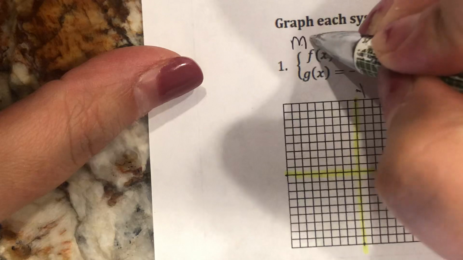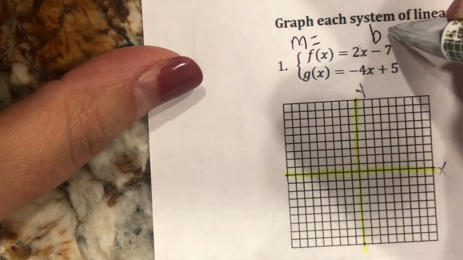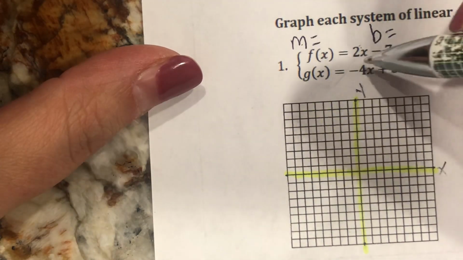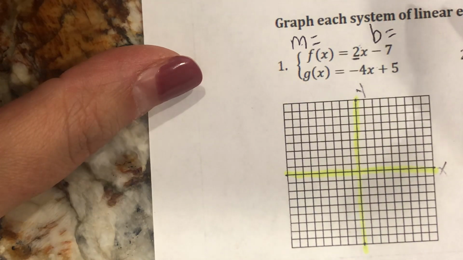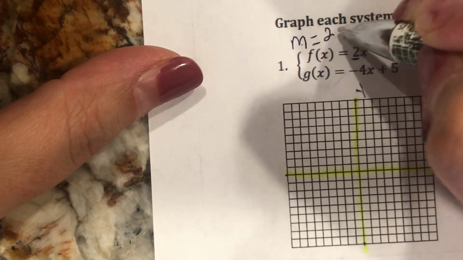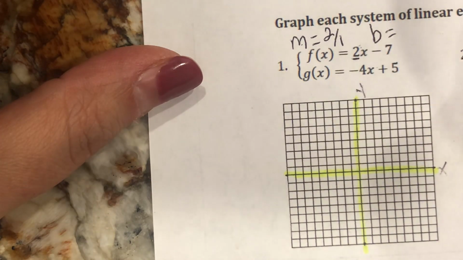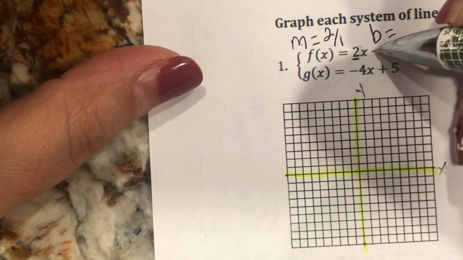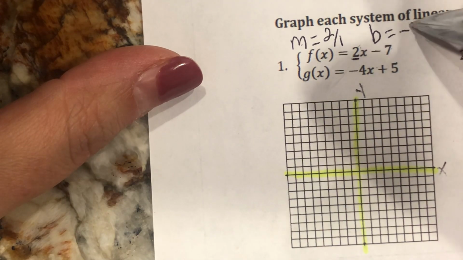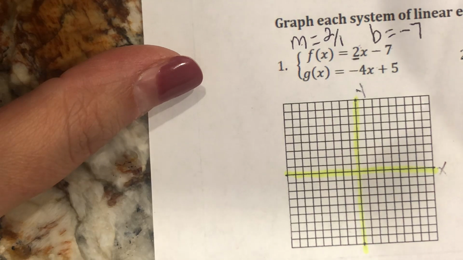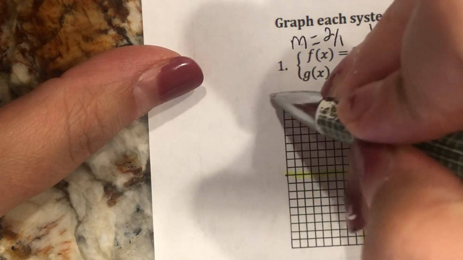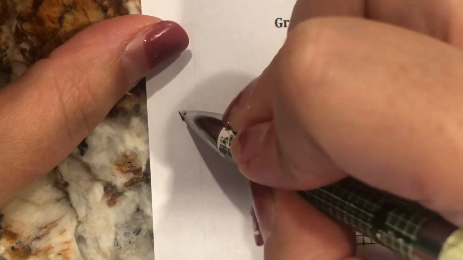All right, so what do we need for question number 1? So we need a slope and we need a y-intercept. If we look at the number in front of our x, that's going to give me my slope. So I'm going to have a 2/1 as my slope. What's my y-intercept? It's going to be that -7. All right. And again, we do the same thing for the bottom. I'm going to put it over here.